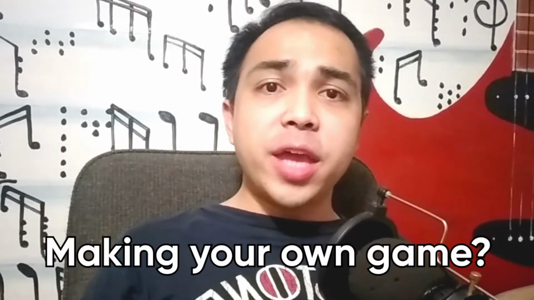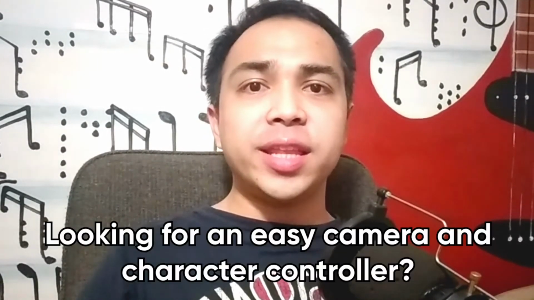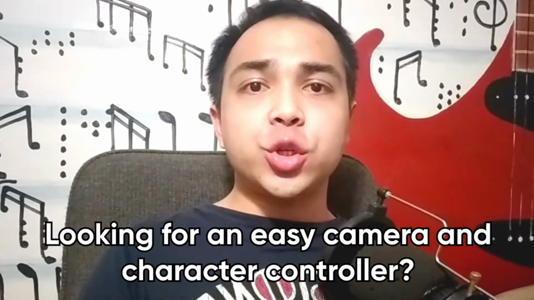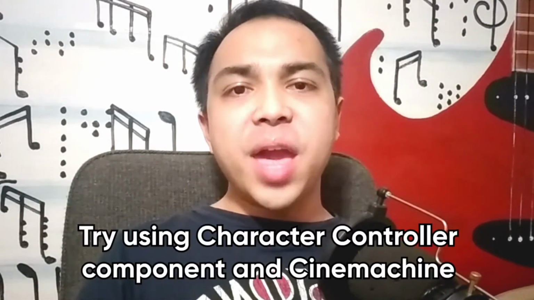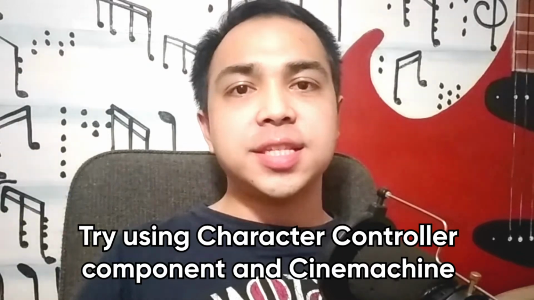That's good right there. So if you want to make your own RPG game and looking for an easy way to deal with player controls and the camera movement, make sure to use the character controller and Cinemachine.